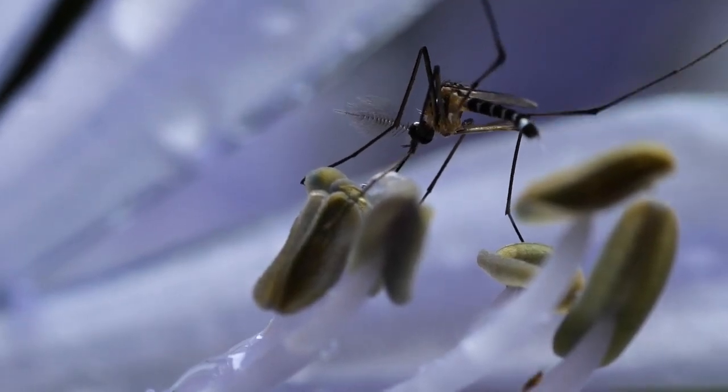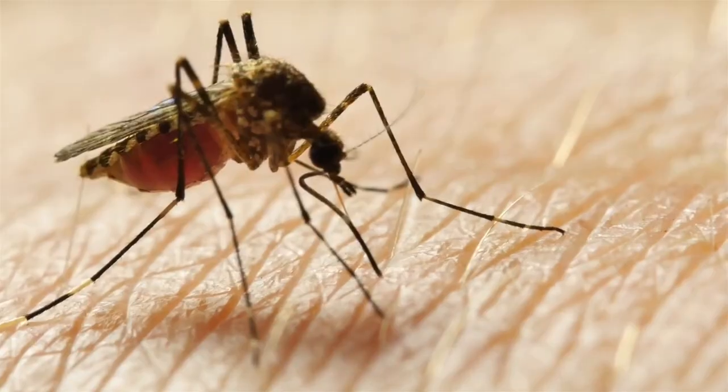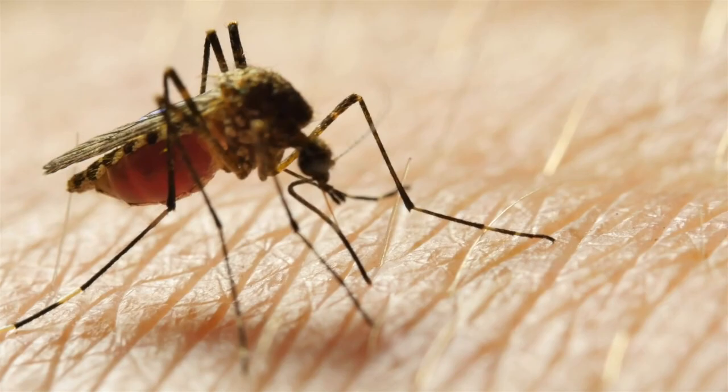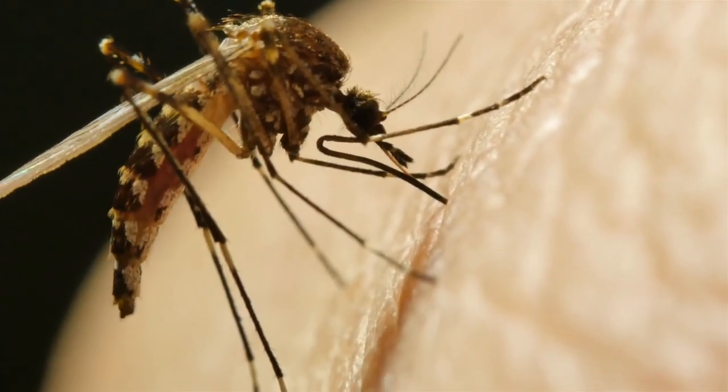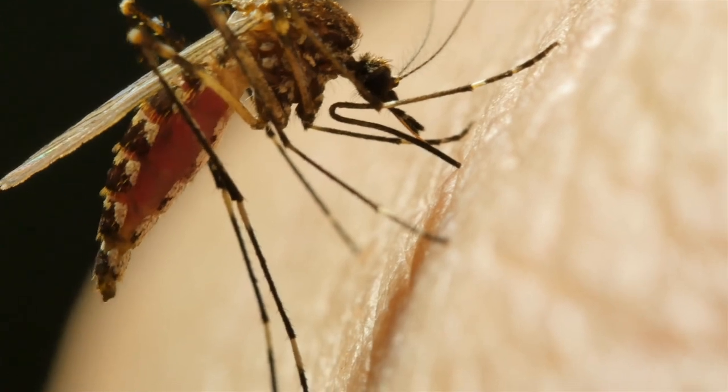Male adult mosquitoes usually feed on nectar from flowers. Female adult mosquitoes feed on the blood of humans and other animals. The blood is used to produce the eggs from which larvae will hatch, and the life cycle continues.